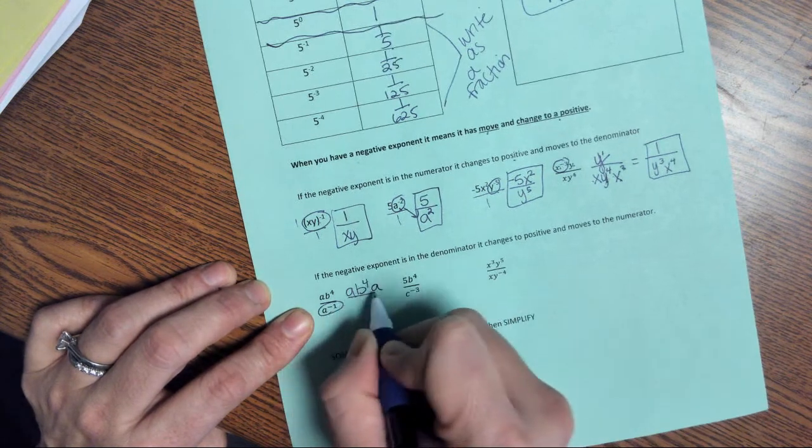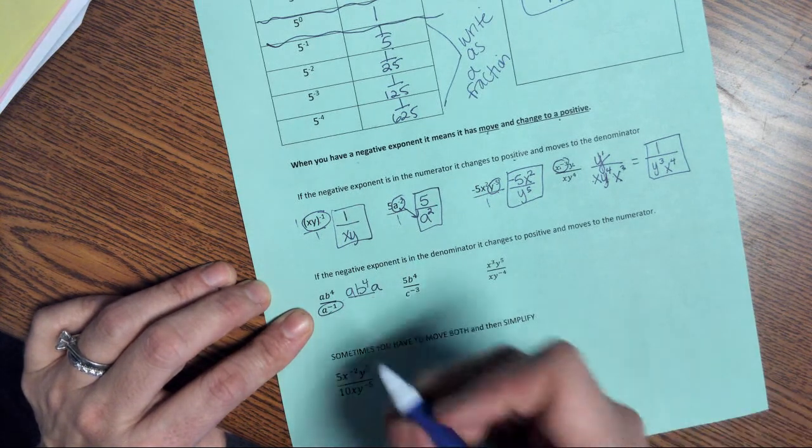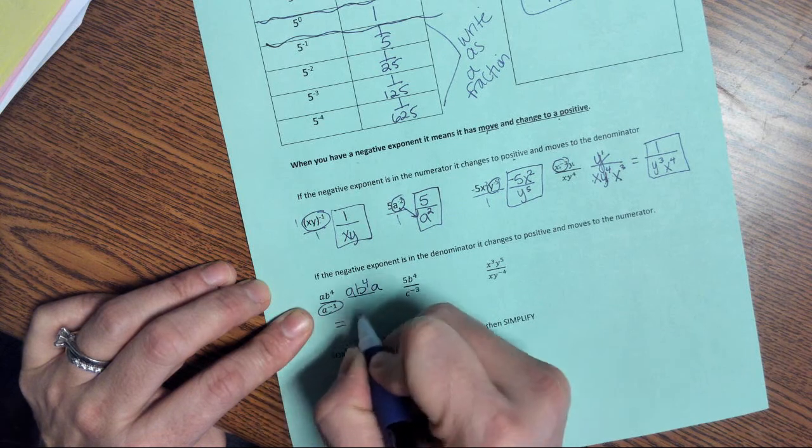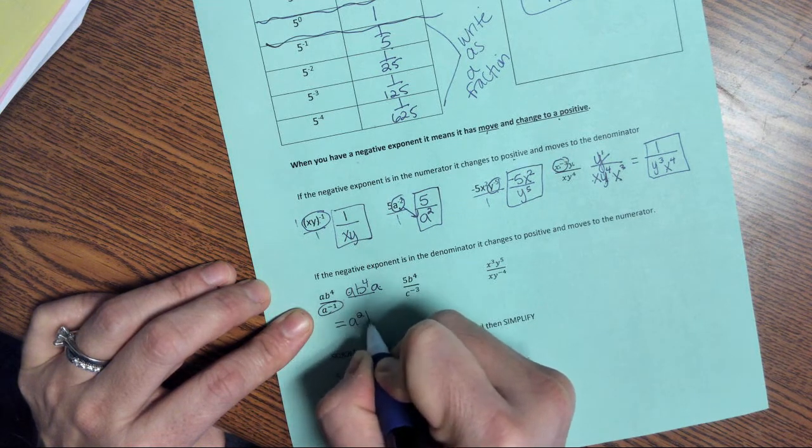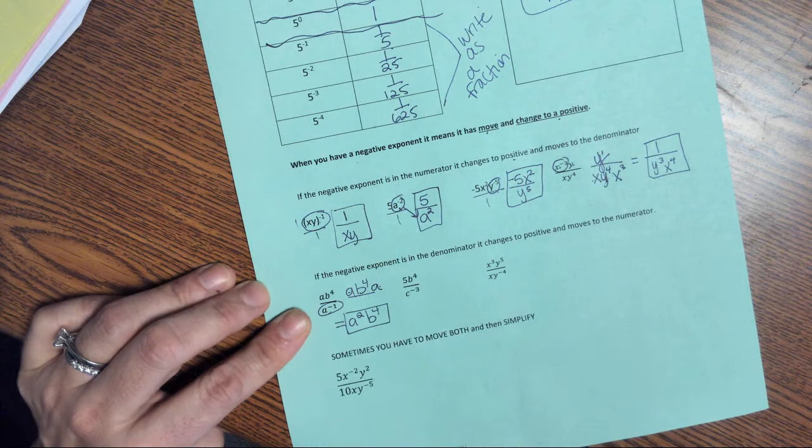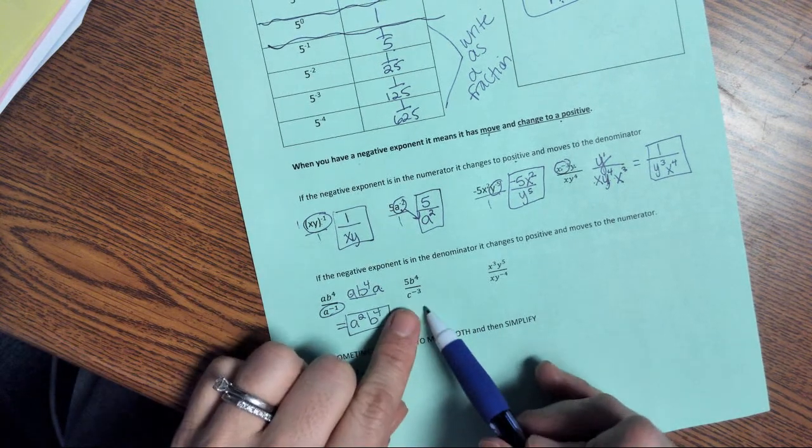Now we need to simplify it. Since there's nothing on the bottom, you don't have to write your numerator or denominator. So a times a is a to the 2nd, and then b to the 4th would be your simplified answer. Okay, go ahead and try the next one.